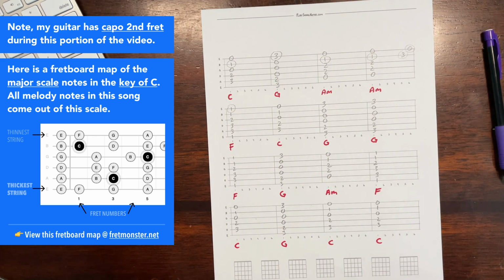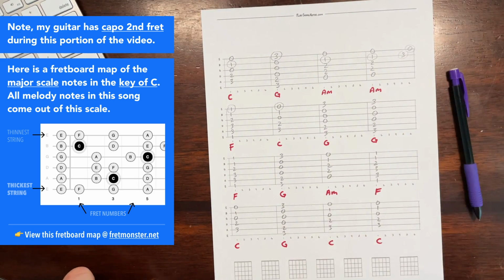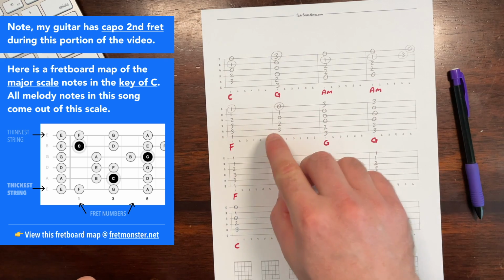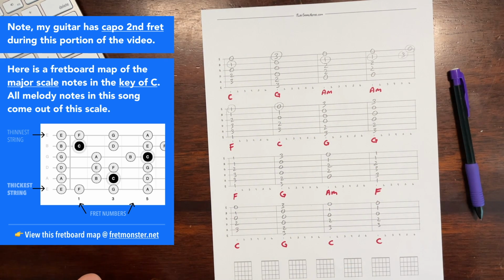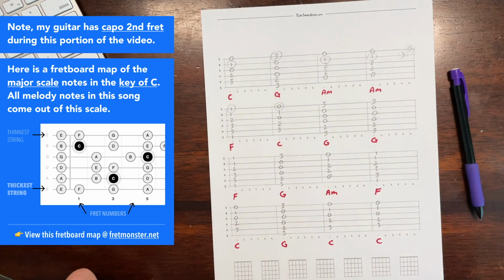"Fools rush in." So it's going down. "Fools." Let's try that highest note of the C. "Rush." That's right. There we go. Okay, the G. So we're going down again, right? "Fools rush." If this is an E and we want to go down, what's the next step down? It's going to be a D note. Now the D note is actually the 3rd fret of the 2nd string.